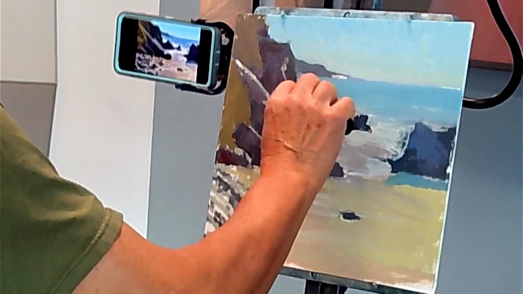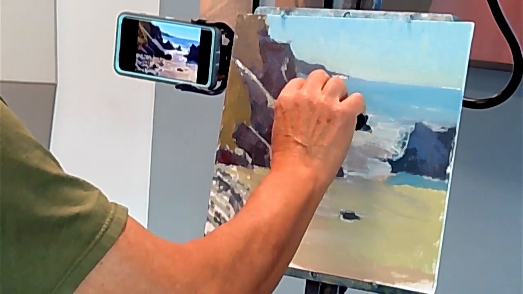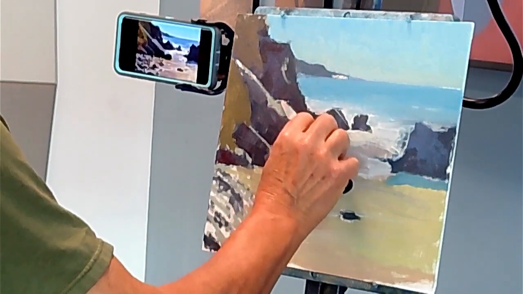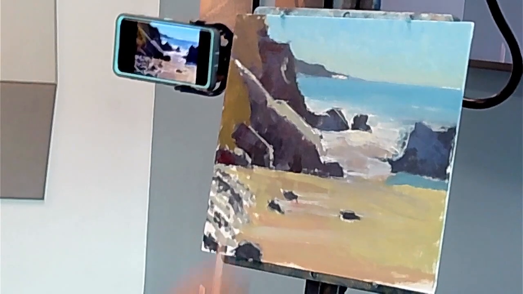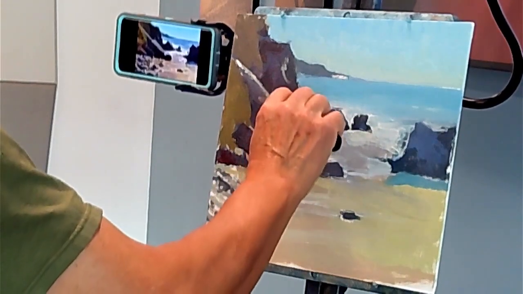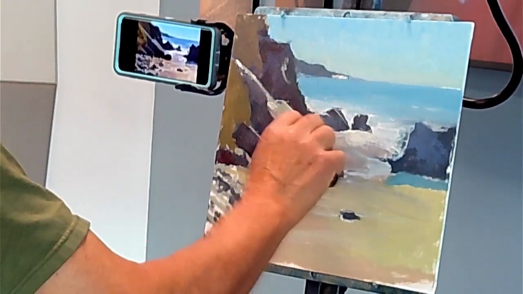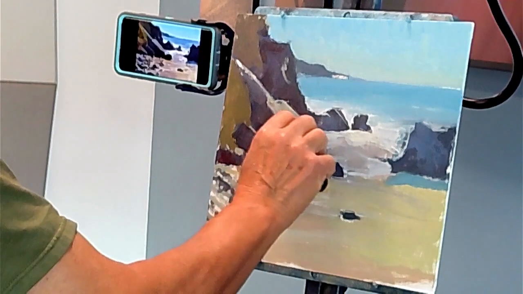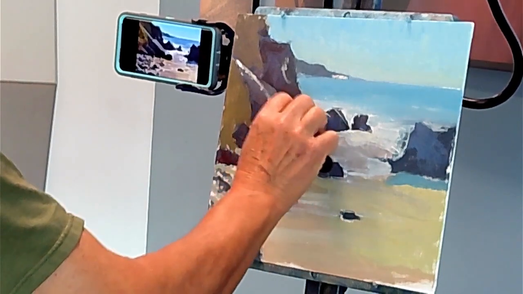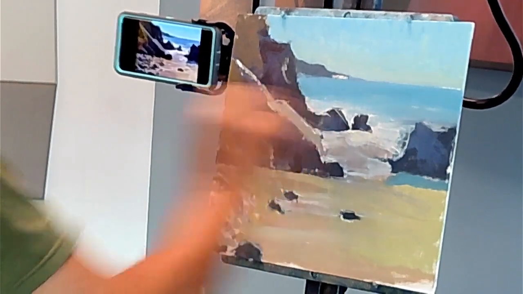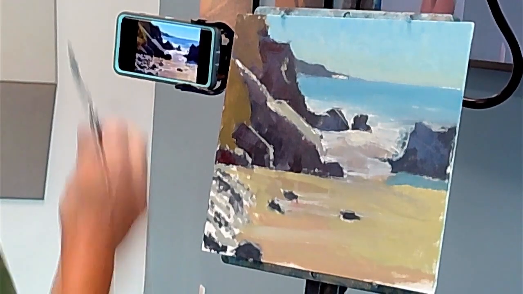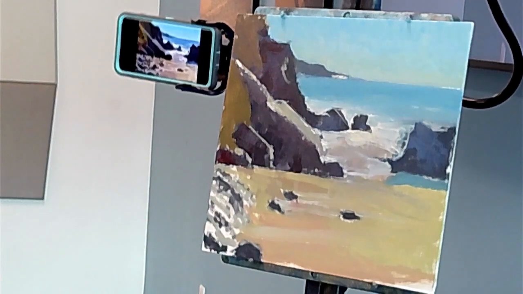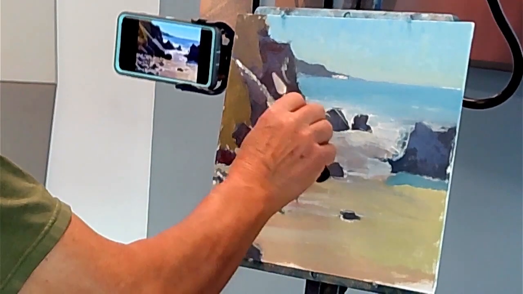Creates much more interesting, that way it's not too hard edged. I think that helps to make it work.